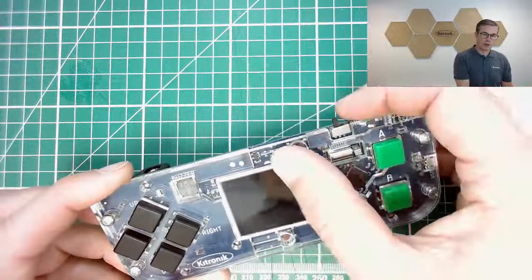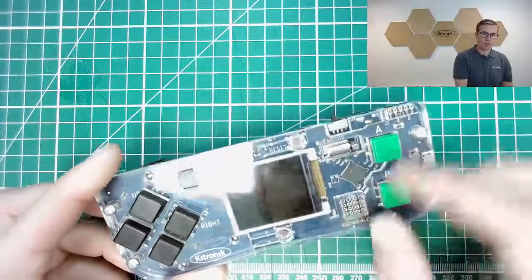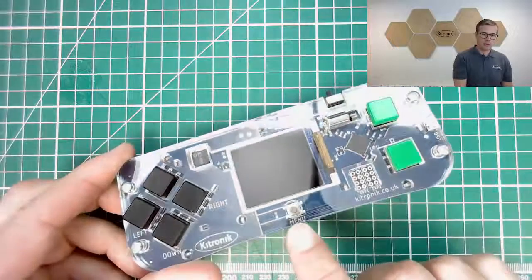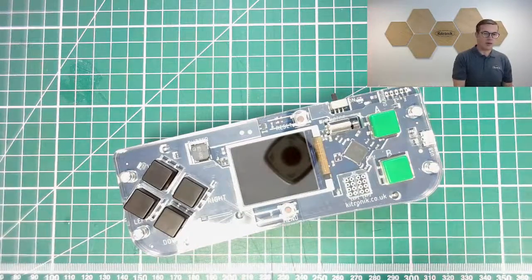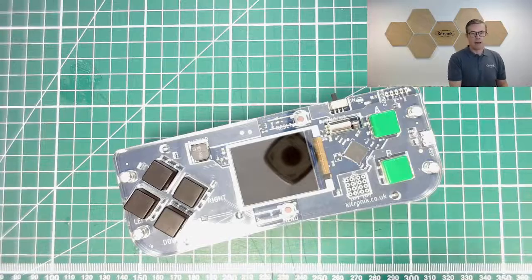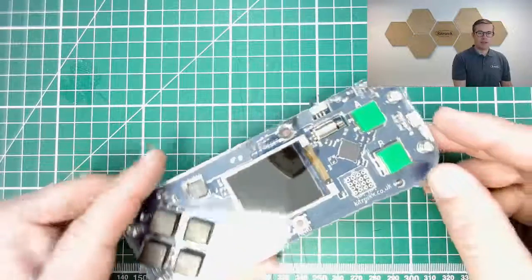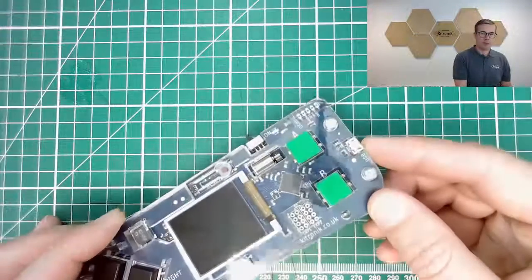There are 2 more buttons. There's one here for doing a total reset, so reset button at the top. And then at the bottom here, we have one that's for menu. So within the MakeCode environment, you can use a menu there to decide what you're doing on a few bits and pieces. And also we have the micro USB port on the side here.